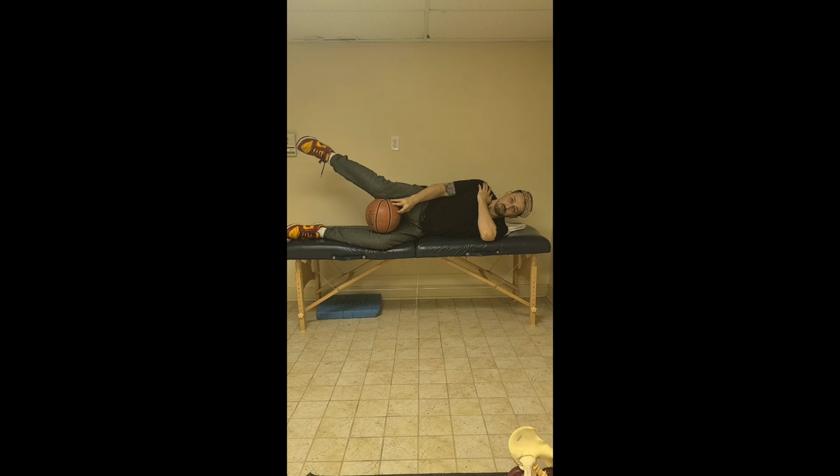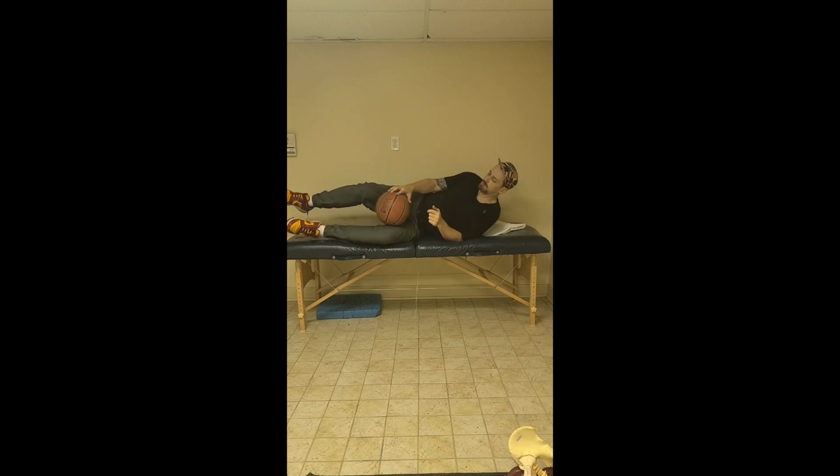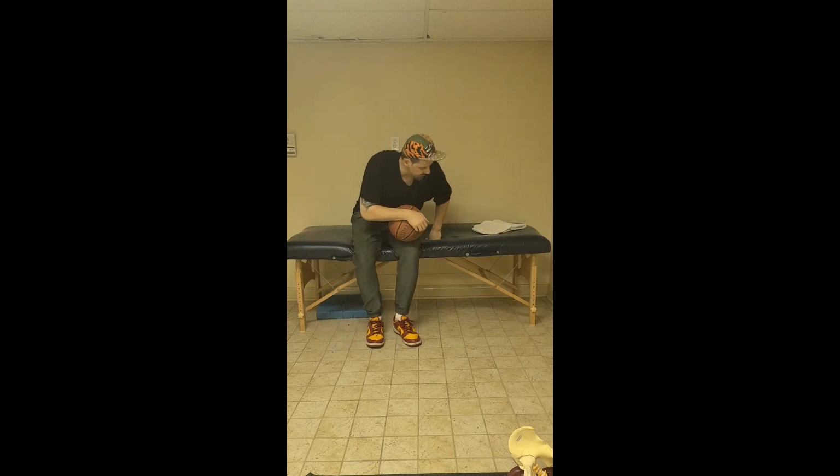Raise the foot. 1, 2, 3. Good lowering. Raise the foot. 1, 2, 3. Nice and down. Raise the foot. 1, 2, 3. Good control. 1, 2, 3. Back down. And the last one here. 1, 2, 3. Down. And relax. Opposing side.